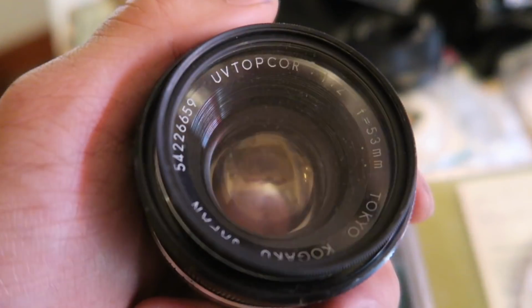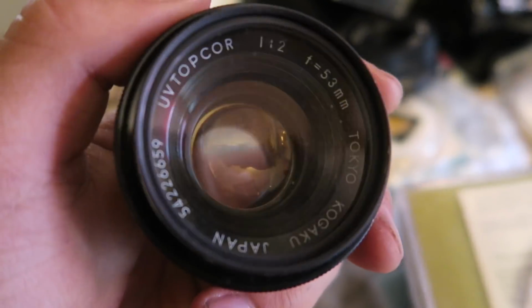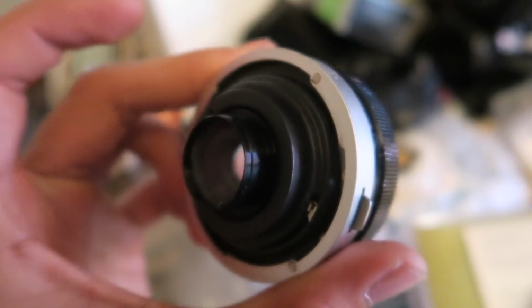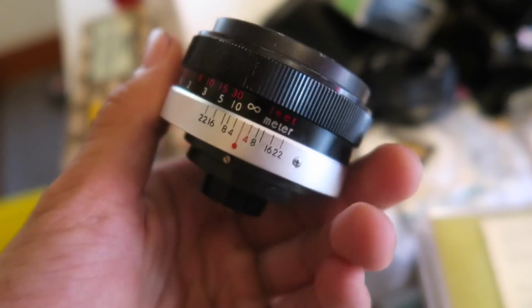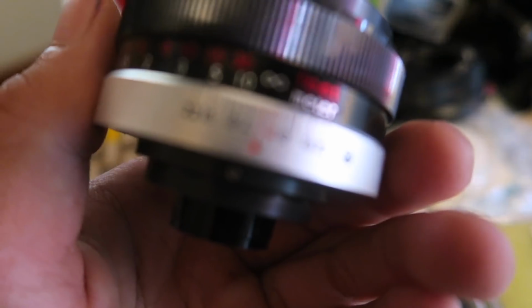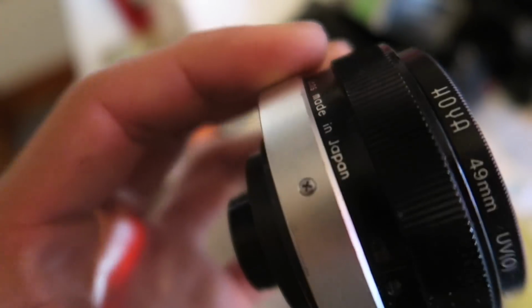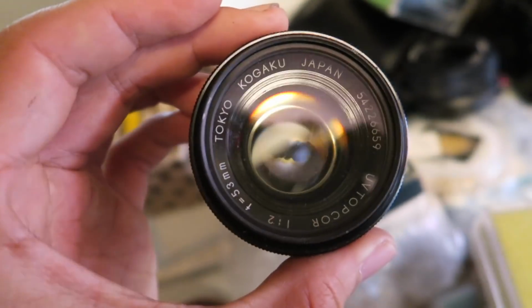And here you go. That's funny that I was talking about UV Topcor before. There's a piece. UV Topcor, 53mm f2 lens. Worth practically nothing. There's the Topcon stuff that goes for a lot less. So you can see the build quality is a lot cheaper than the real high-end nice lenses.